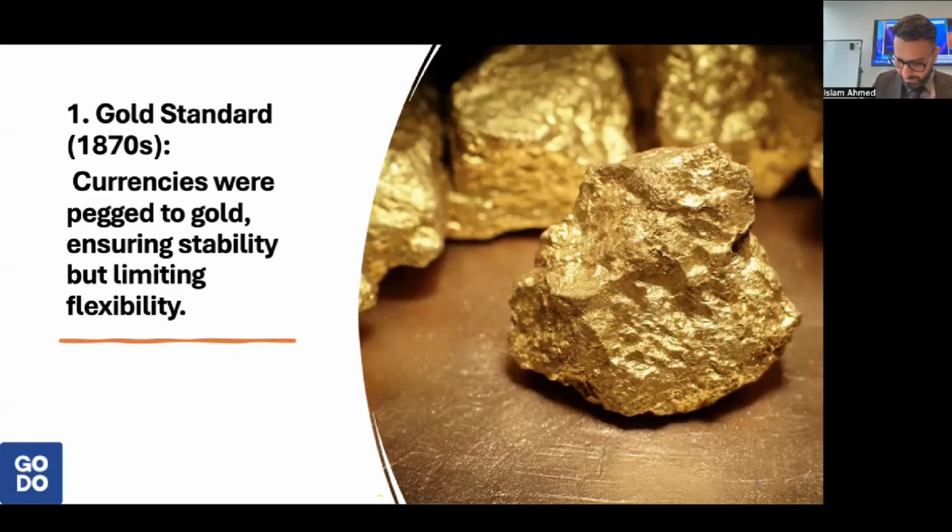Actually, gold is just a shiny rock. That's it. It's a shiny rock. It has no value. Like if you are at home and you want to have dinner, you cannot eat gold. But its value comes from the trust it has.